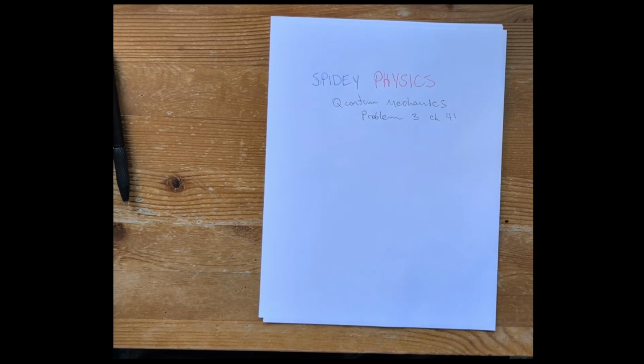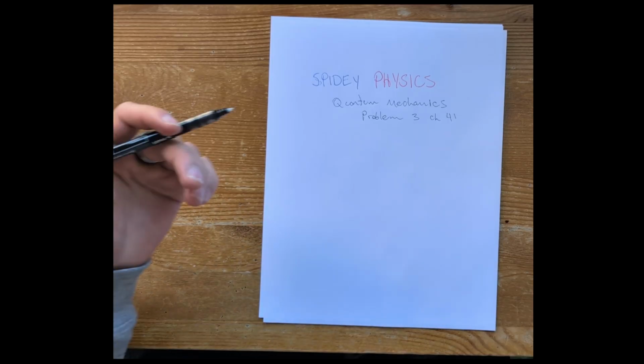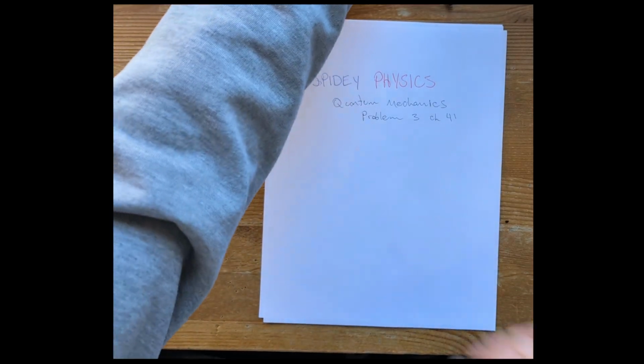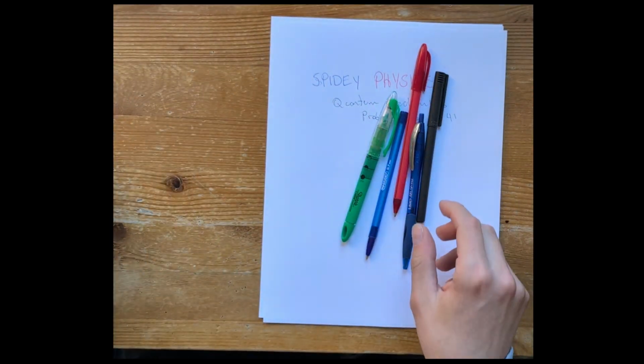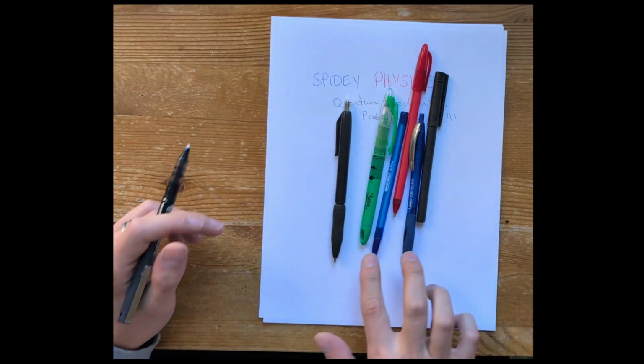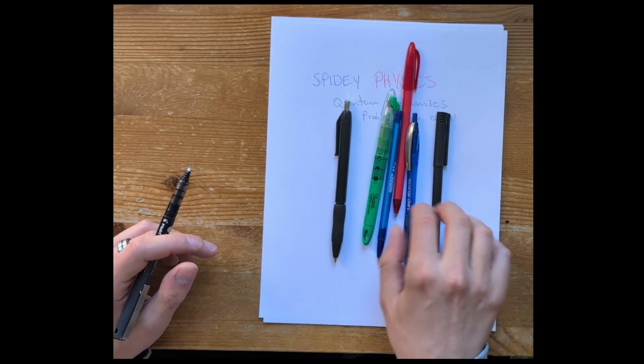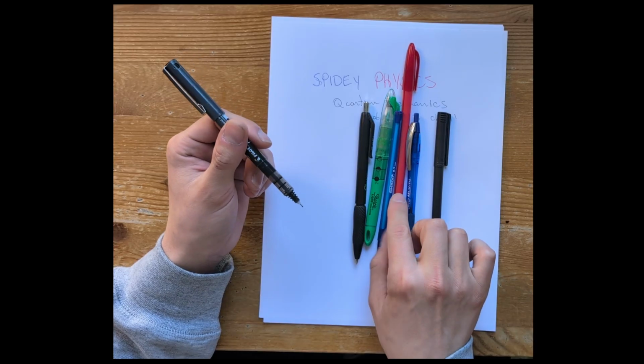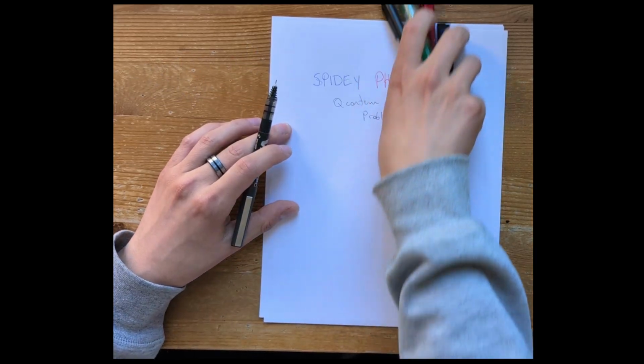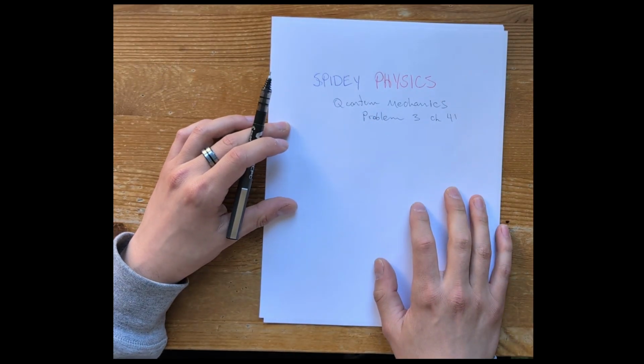So we're here today with a different style of video. We're doing it on paper. I got this pen right here. I got an assortment of pens right here because a few of them don't work. We got blue pens, I think this one's also a blue pen, black pen, red pen, and a green highlighter, just to get some little colors going.